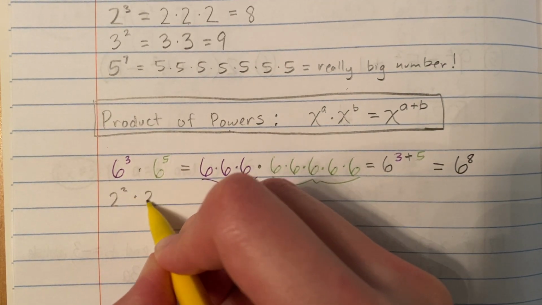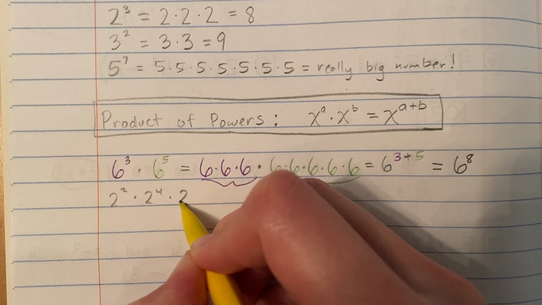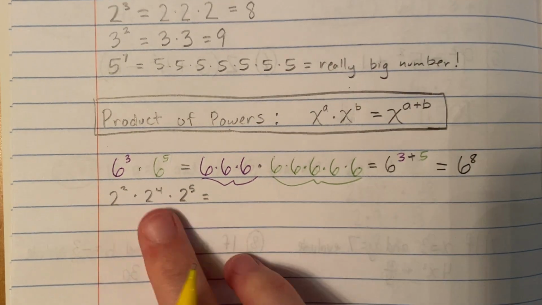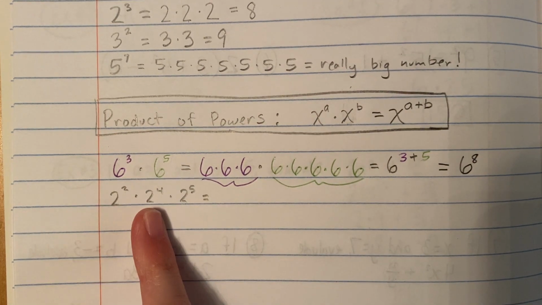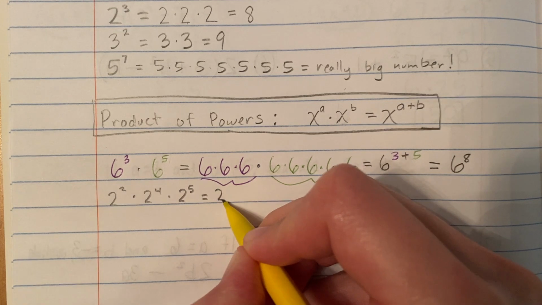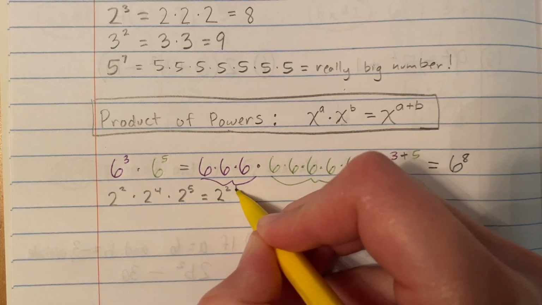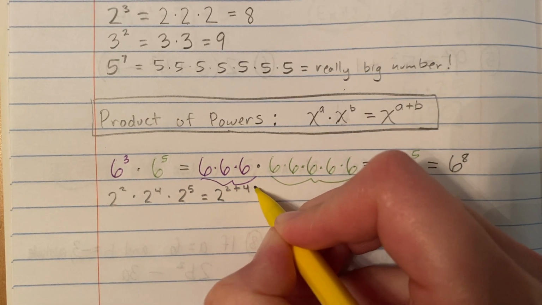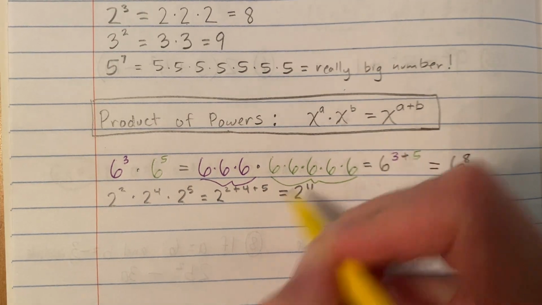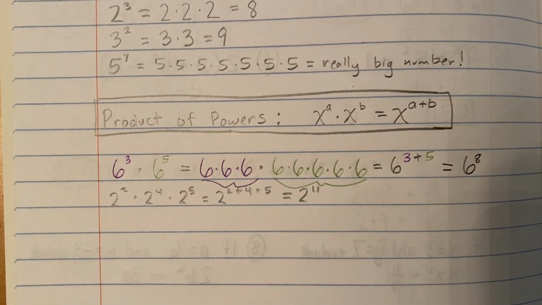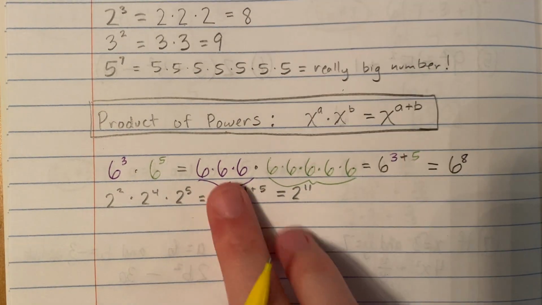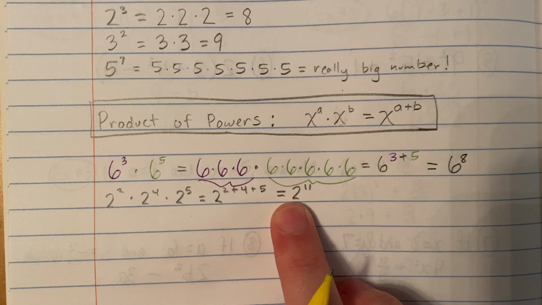And that's true, like let's say I have something like this: 2 to the second times 2 to the fourth times 2 to the fifth. Well, what's that going to be? Do I have to write out 2 2s, another 4 2s, another 5 2s? No, I know that when I write all those out, I'll have 2 2s plus another 4 2s plus another 5 2s, and that's 2 to the 11th. And I didn't have to write all of that out, right? That makes sense. I can observe this shortcut just one time and then use that.